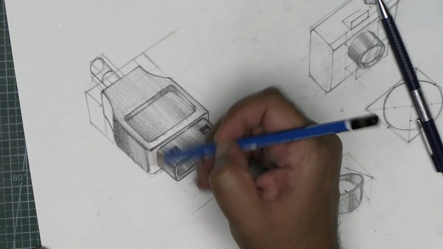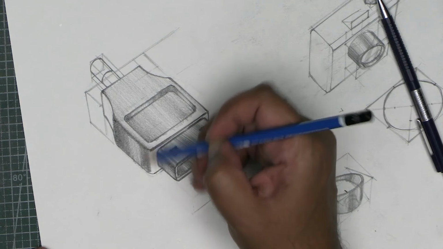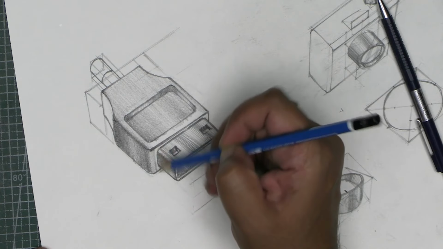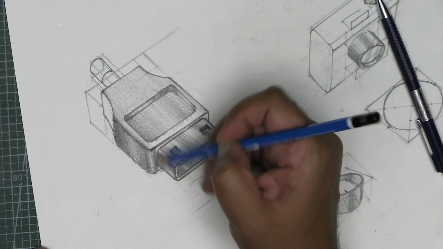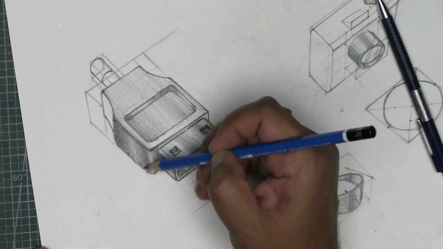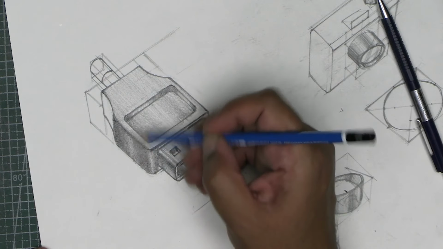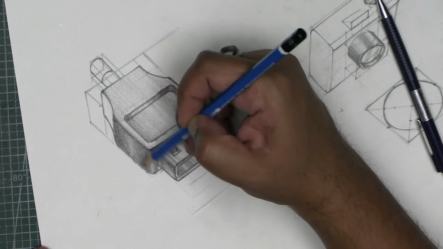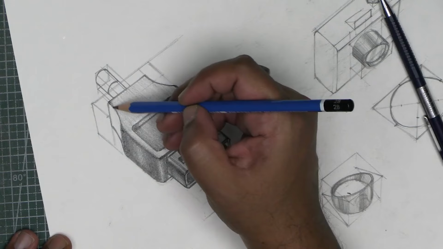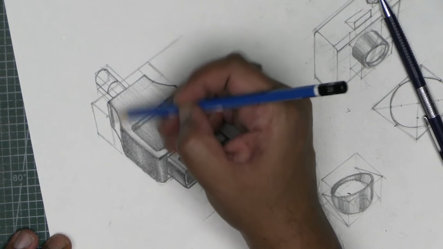Then apply pressure here. Go back again and make it smooth here. Come back here and apply pressure. Apply more pressure here. Make it dark on this side. Apply pressure here and make it light on this side.